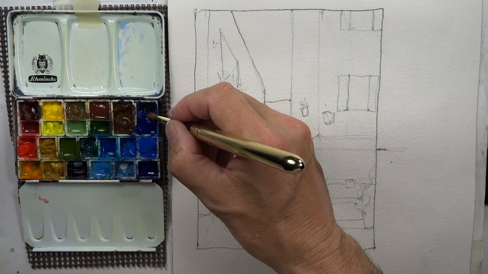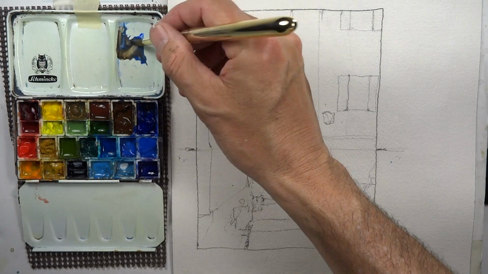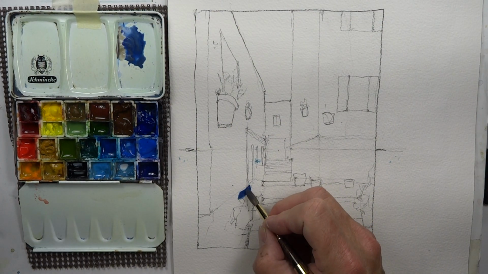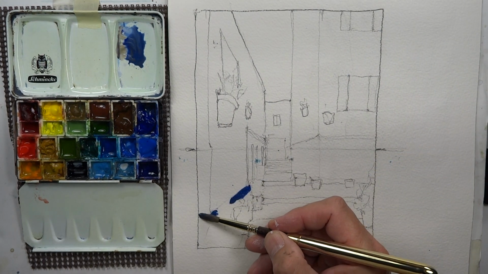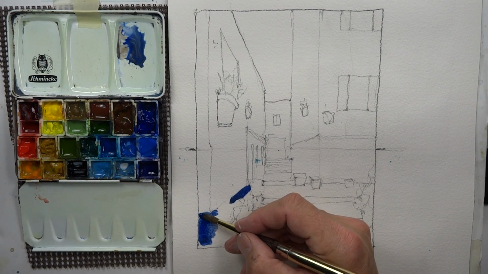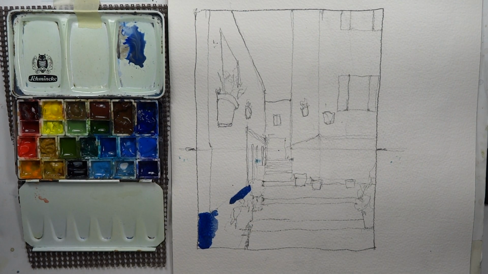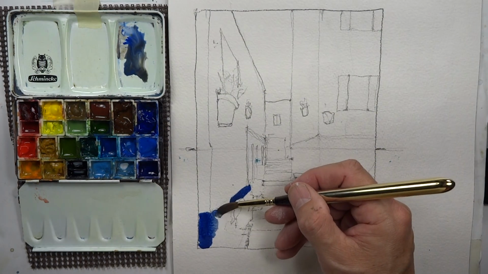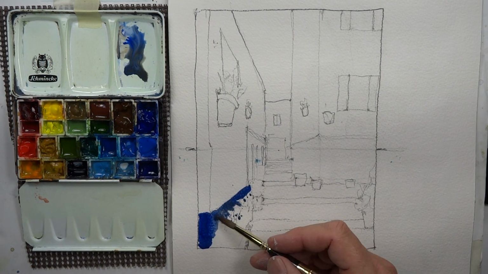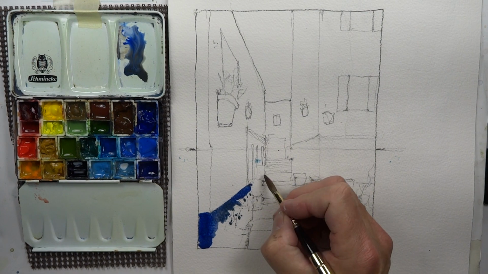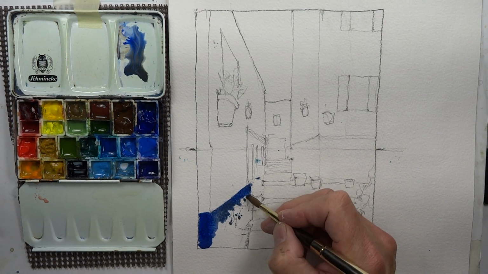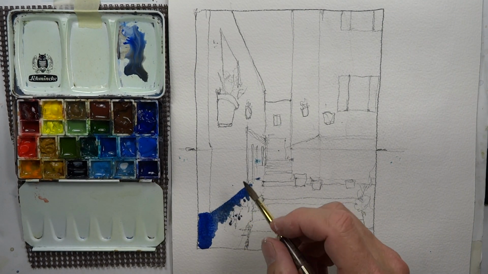Alright, so let's go in here. Let's get some darks. French ultramarine blue, cobalt blue. Okay, and now we have a start. We're getting some good darks in here. Couple splashes. And I'll leave some white of the paper here for the flowers. Some flower pots here.